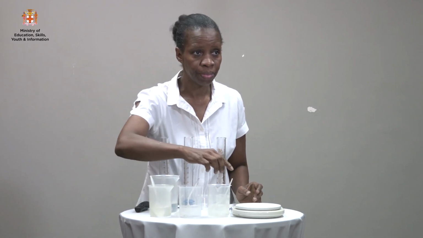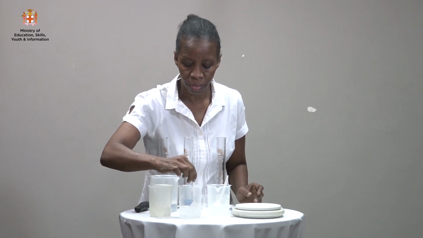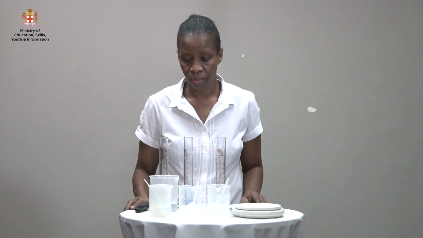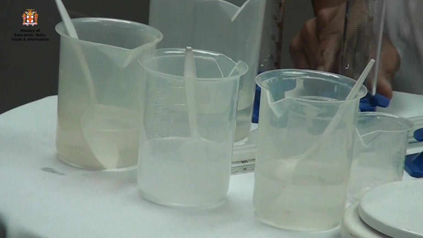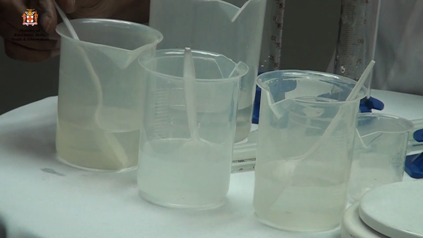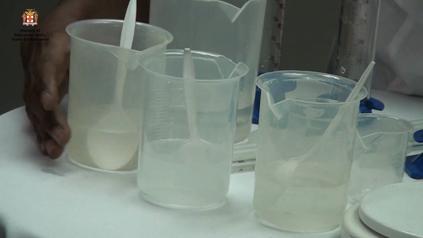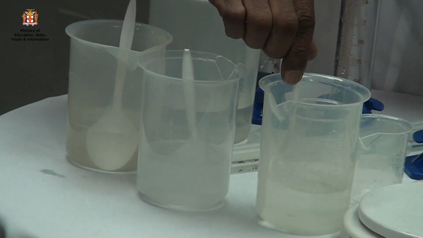So from what I have here, you can see that the warm water, the salt has already dissolved.